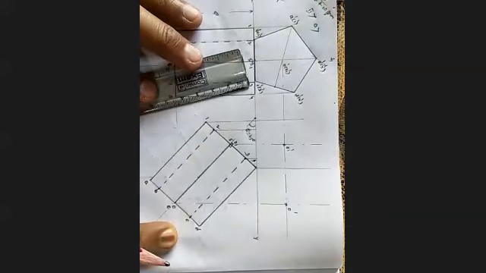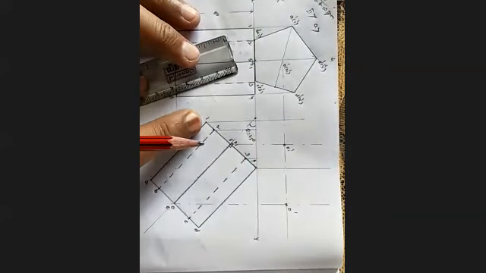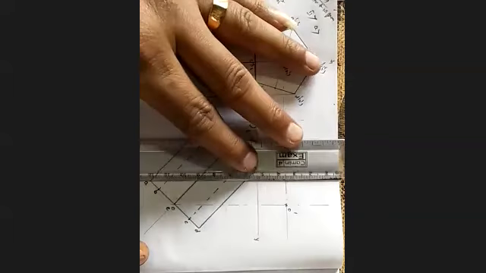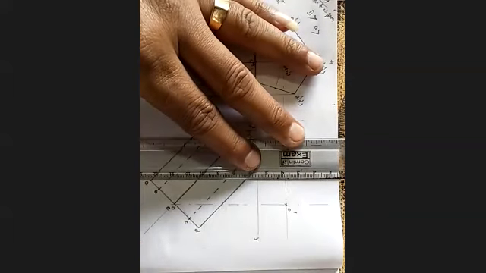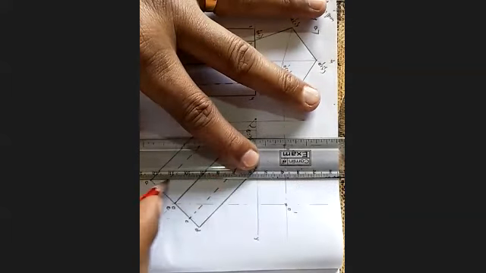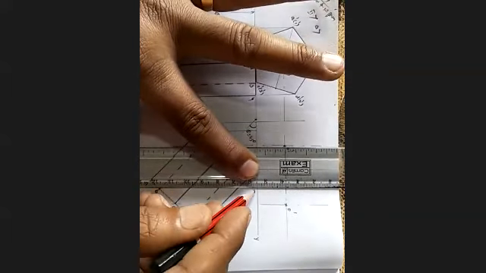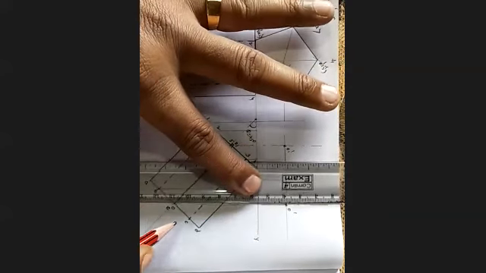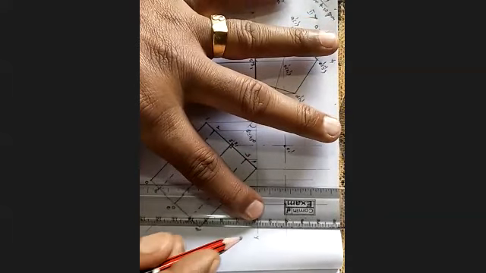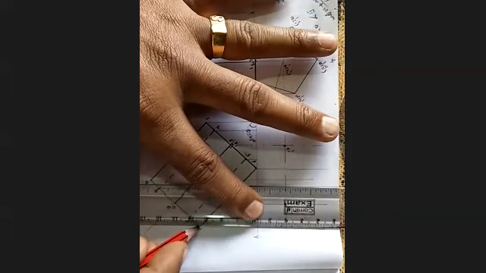Similarly, this face O1 along with 1, 2, 3, 4, 5. O along with A, B, C, D, E. Take A. This is A. This is B. E is already on the axis line. C up to C. This is D.